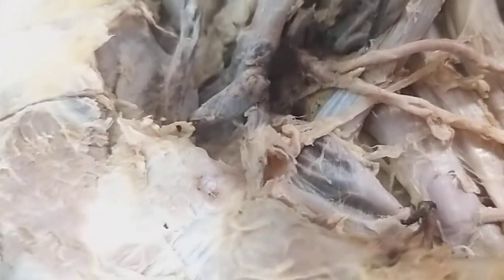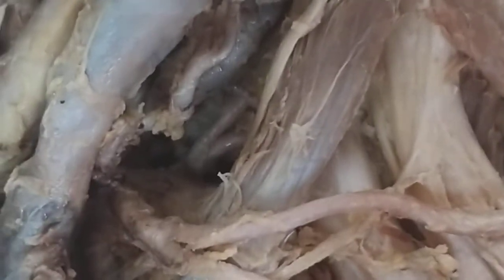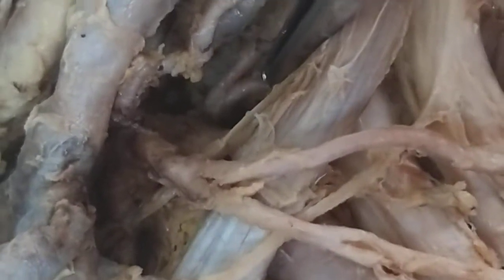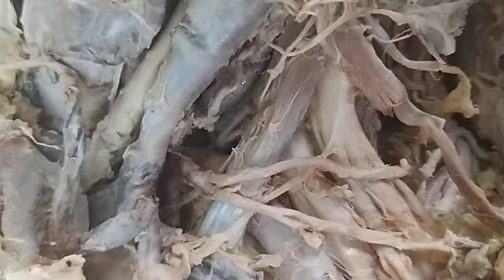And this is the left side. So from the first part only arises the costocervical trunk that divides into two branches. Here you can see this is the costocervical trunk.